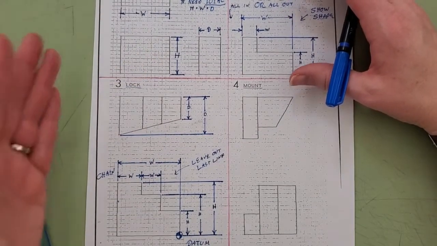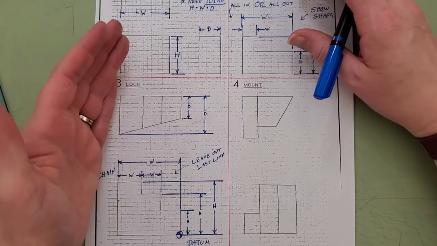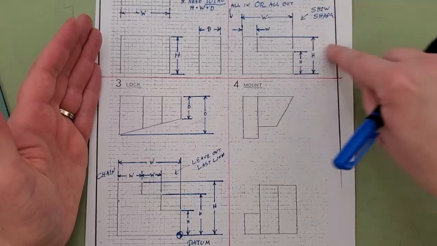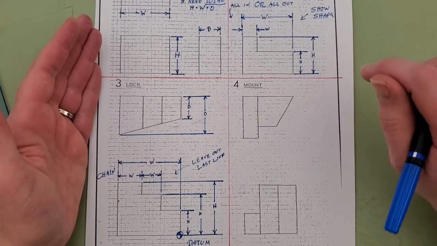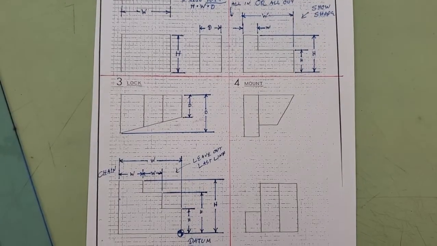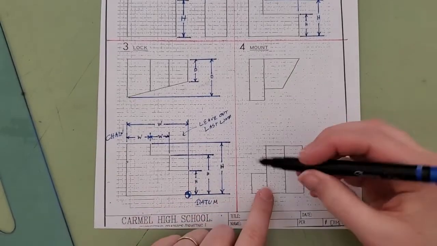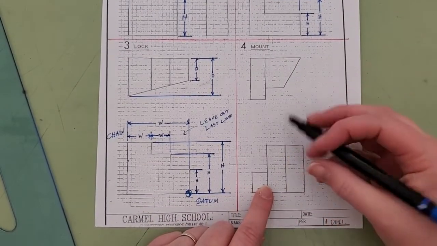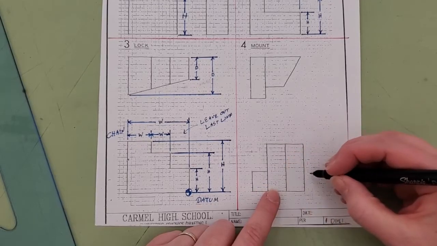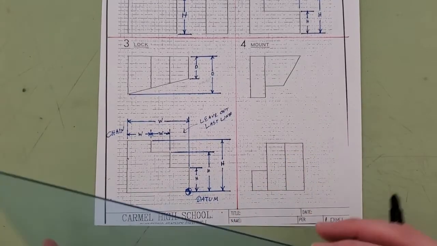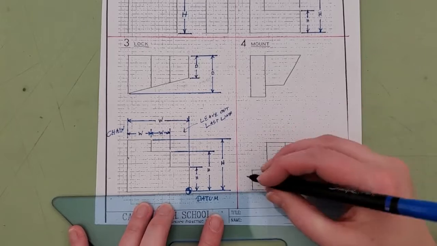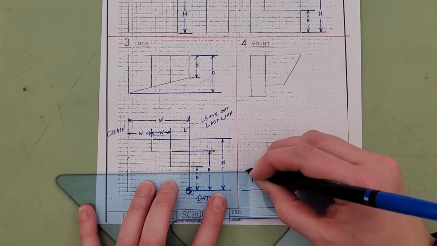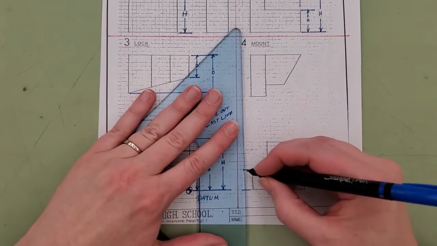Also common practice when it's just 2 views, we tend to keep it where the views would have been, if you had a right view as well. But sometimes it doesn't make sense to drag an extension line, which you can do, through this object if it's only 2 views. So this height, I'm actually going to put on the left side.